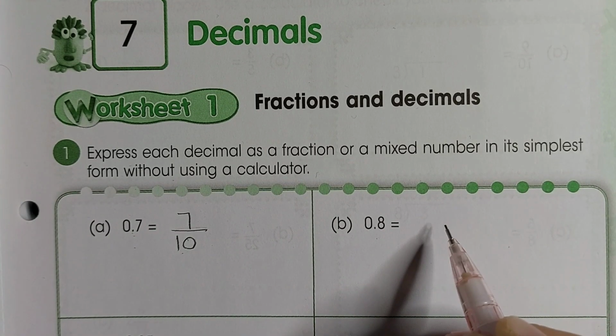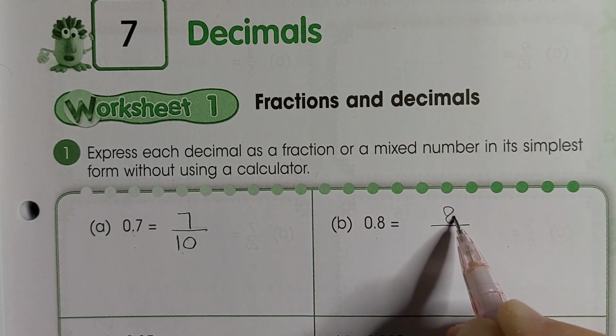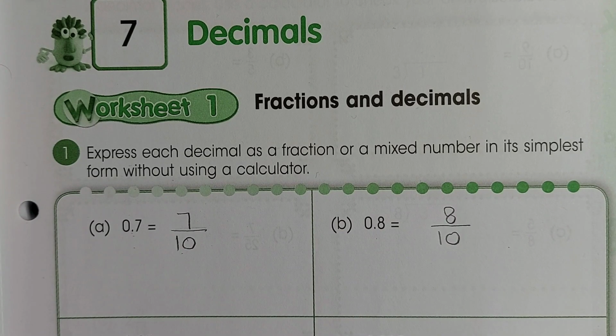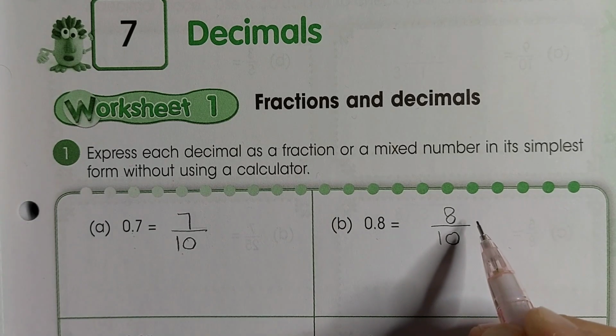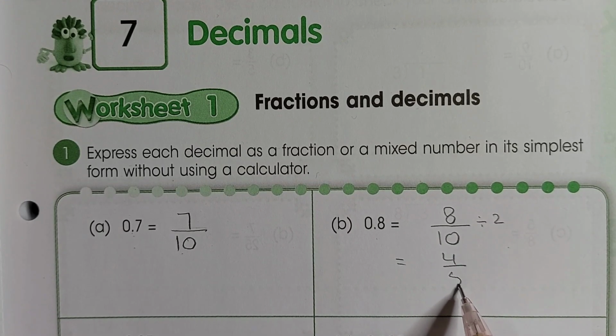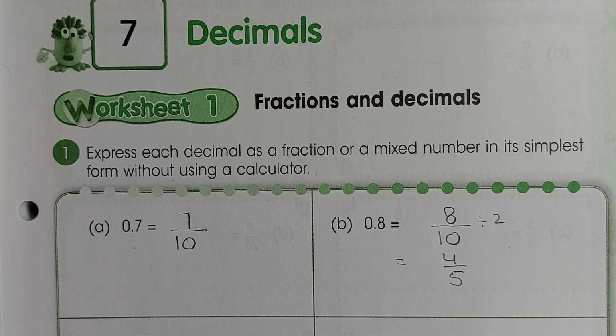It is 0.8. Now what we have to do, we have to write 8 here. Then how many zeros do we have to put? We will write 10, with 1 zero, because there is only one digit after the decimal. Now we have to check whether 8 and 10 will come in any table together. Yes, both the numbers are divisible by 2. So it will become what? 2 4s are 8, 2 5s are 10. Now we will see further whether 4 and 5 both come in any table together. So no, this is not possible, and our numerator is smaller than our denominator, so we won't go for a mixed fraction. So the simplest form for 0.8 is 4 upon 5.